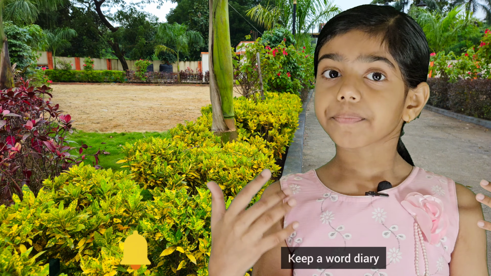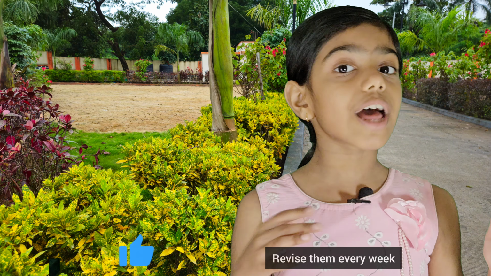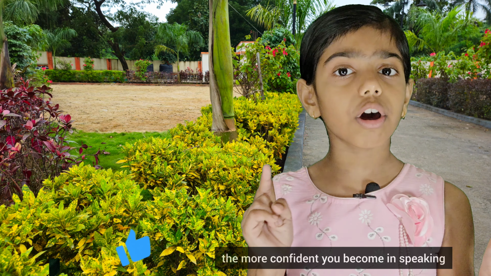Step 4. Keep a word diary. Write new words and their meanings. Revise them every week. Remember, the more words you learn, the more confident you become in speaking.